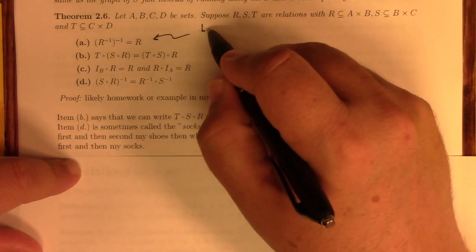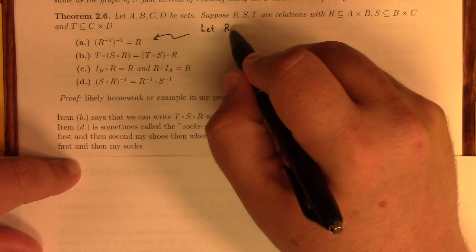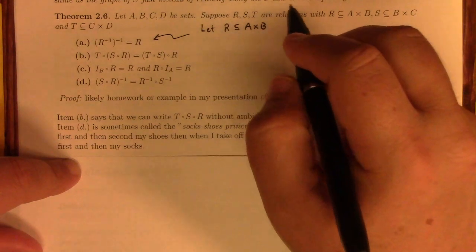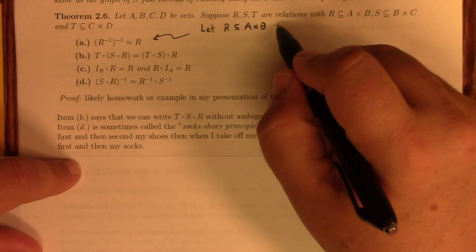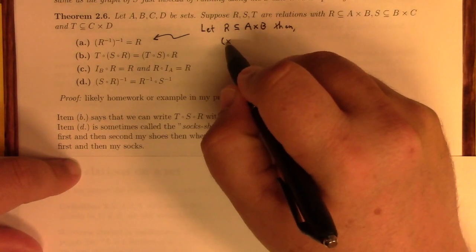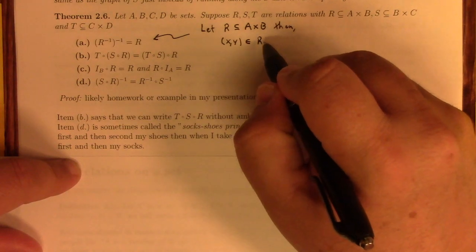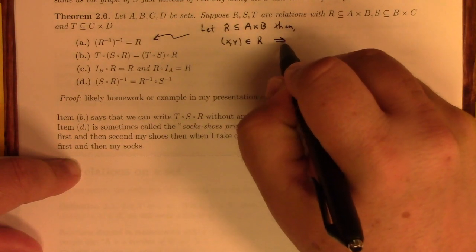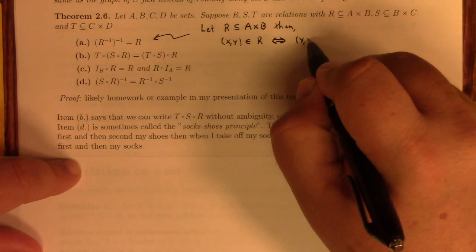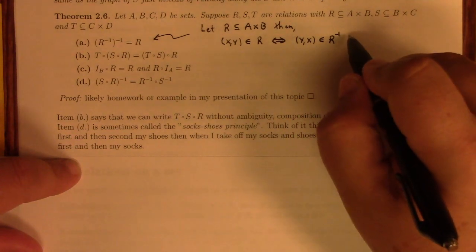So let R be a subset of A cross B, in other words, a relation, right? Then if we look at x comma y, an element of R, that is going to be true only if y comma x is an element of our inverse, by definition of inverse, right?